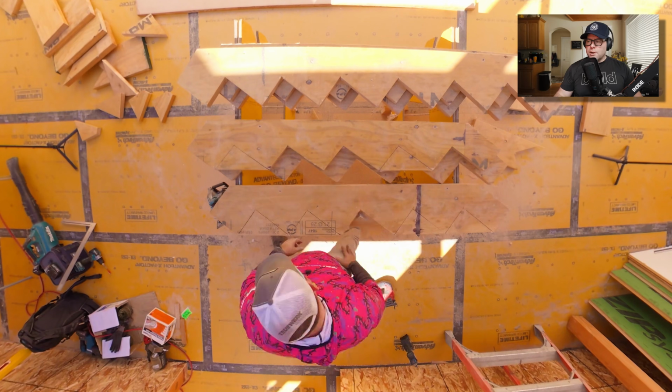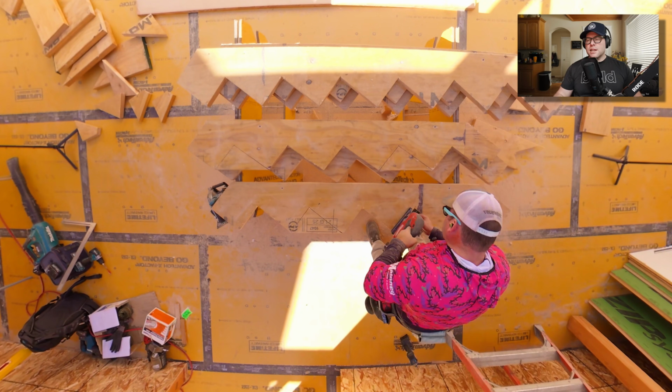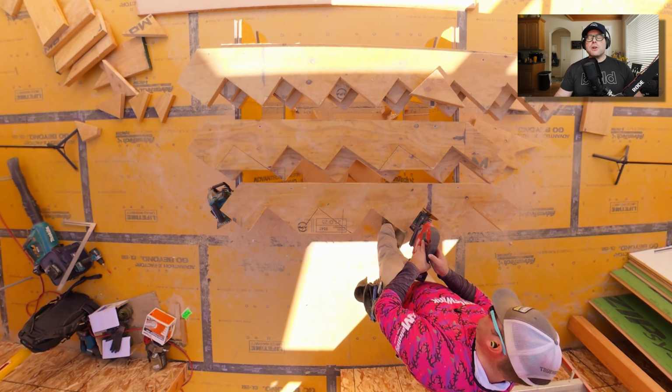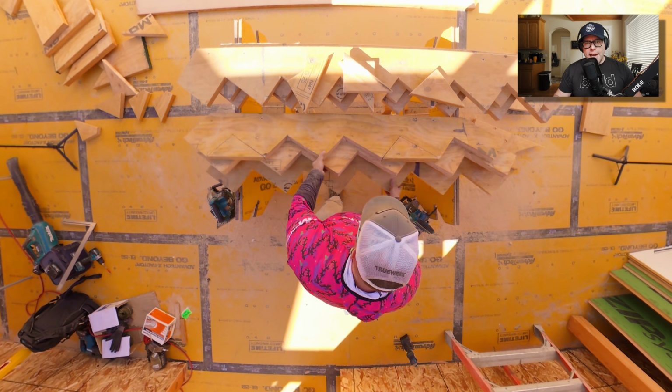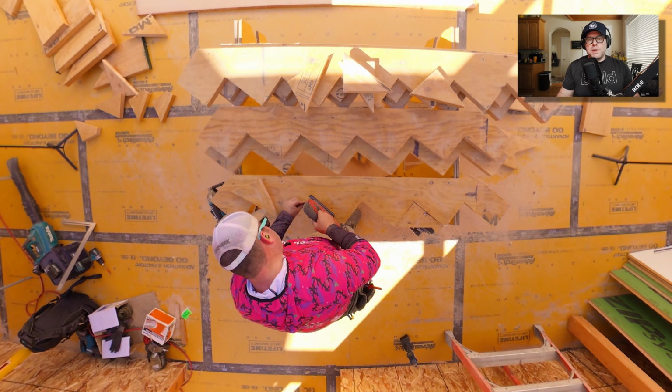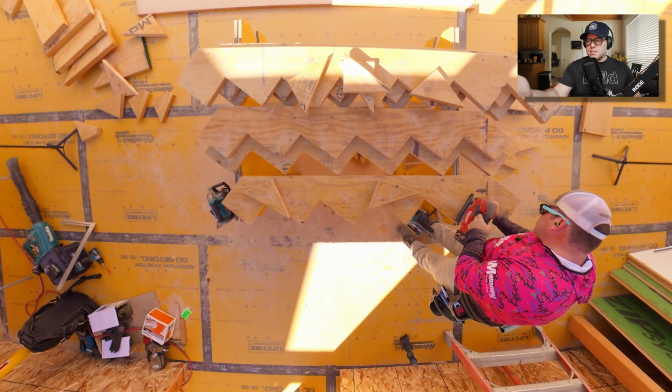I'm cleaning up as I go. There's no rocket science to this. I think with LVL, you would be perfectly within your rights, and I would not call you a hack if you decided to overcut and let the pieces fall out. Another way to be efficient, save these.